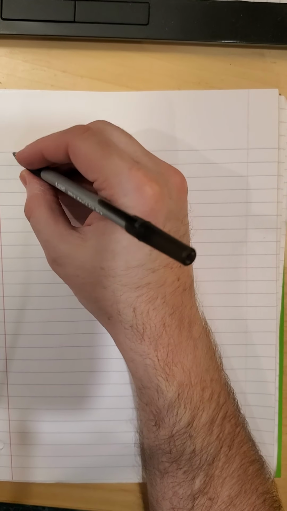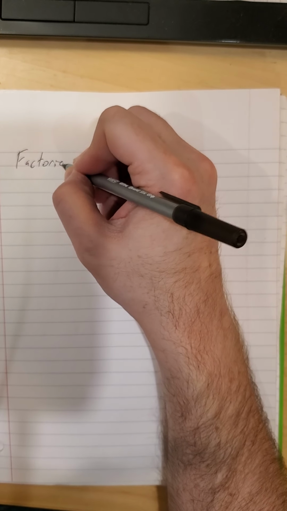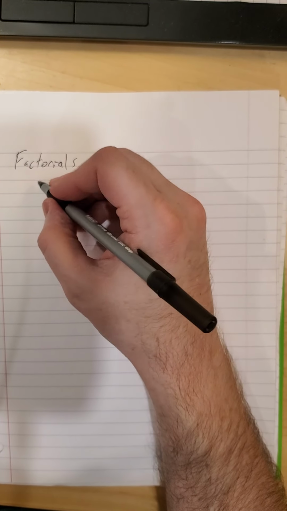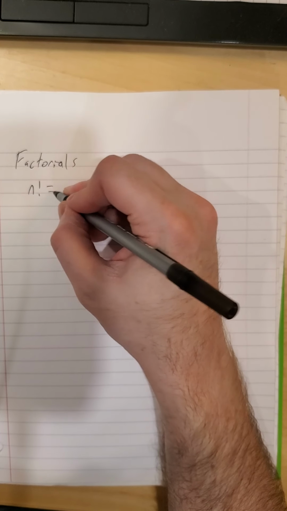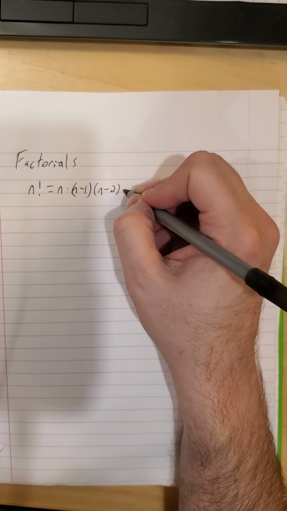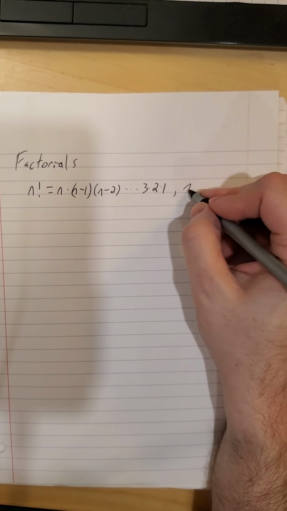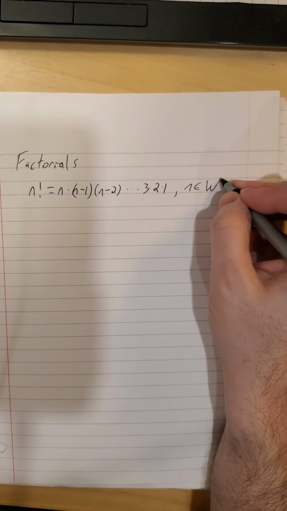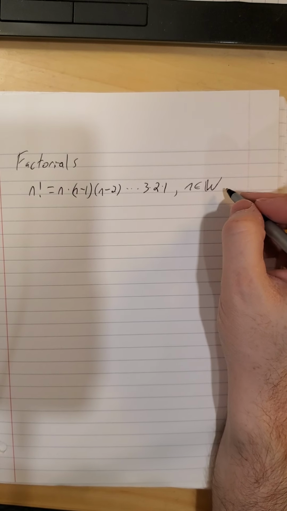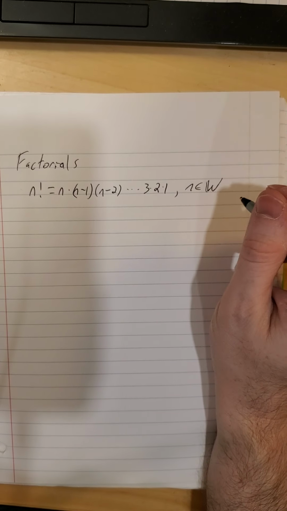Here's one section where those of you that have taken stats before might have a slight temporary edge on factorials. If you have not gotten to play with those before, definition: n factorial is just n times n minus 1, n minus 2, all the way down to times 3 times 2 times 1. N here is going to be in the set of whole numbers or non-negative integers. So 0, 1, 2, 3, etc.